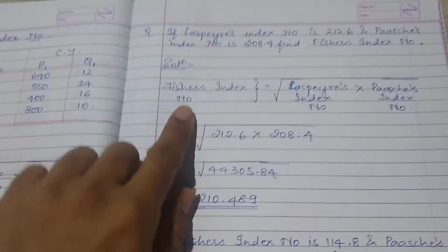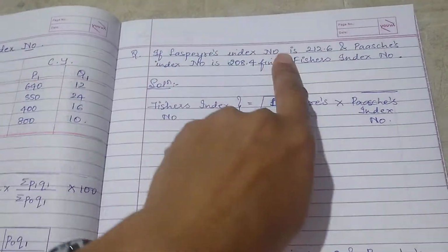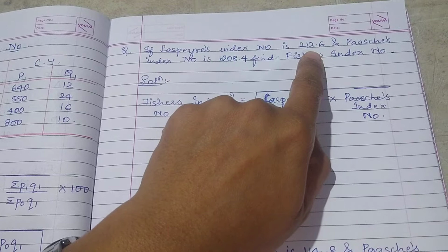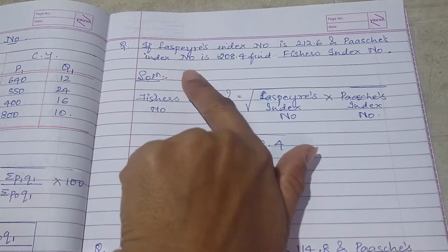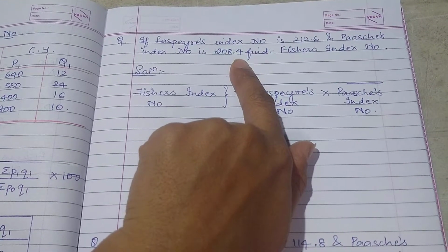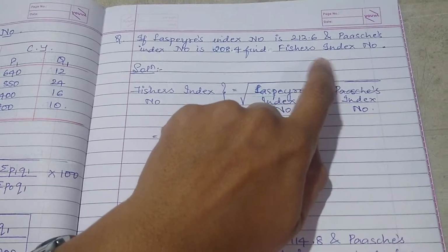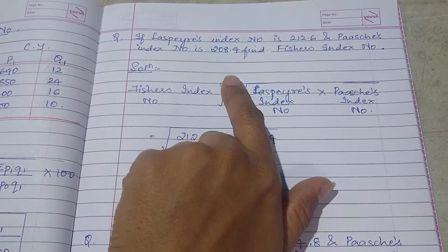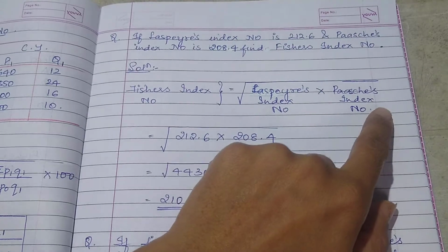Okay students, so next problem it is the same way. If Laspeyres index number is 212.6 and Paasche's index number is 208.4, find Fisher's index number. Now in this problem, your formula will not multiply by 100.